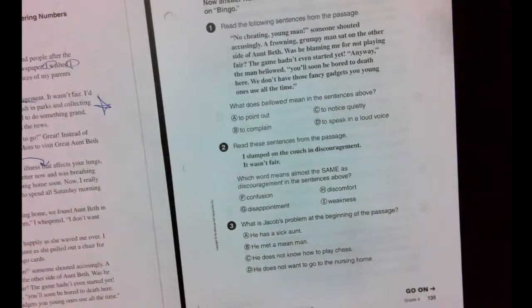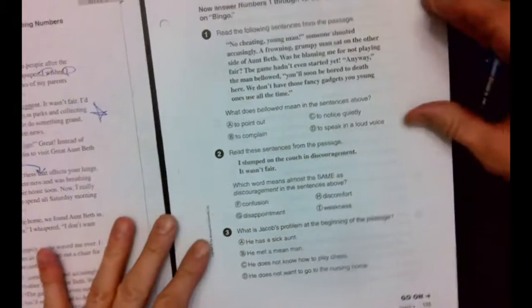Now, I didn't have an answer key with myself here at home today, so you're going to have to fill them out on your answer key. Have your answer key out beside you, just like we normally do. It should be in your packet.